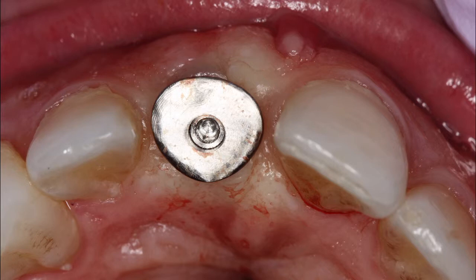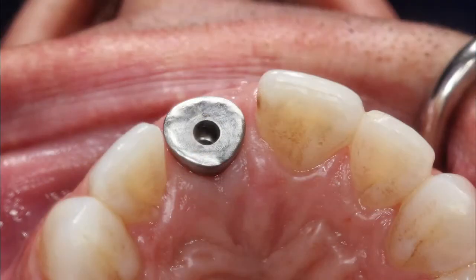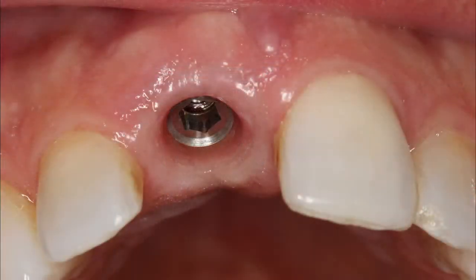in order to train the soft tissue to mimic the original root shape of the tooth. The patient wore a partial removable appliance until the final impression appointment. In Figure 17, following 4 months of healing, the patient returned to the office for the final impression, exhibiting excellent tissue health surrounding the custom healing abutment.